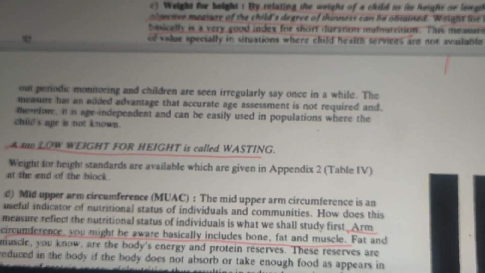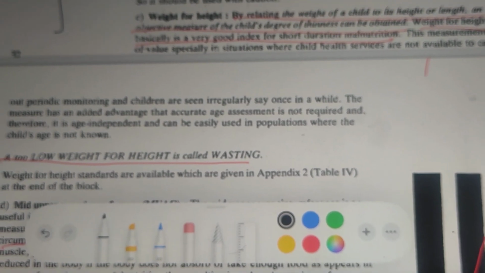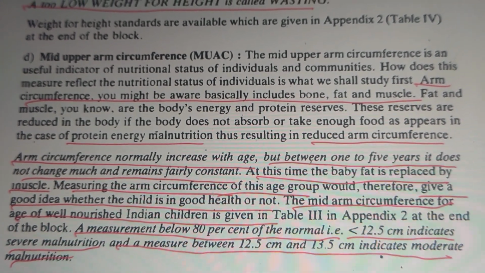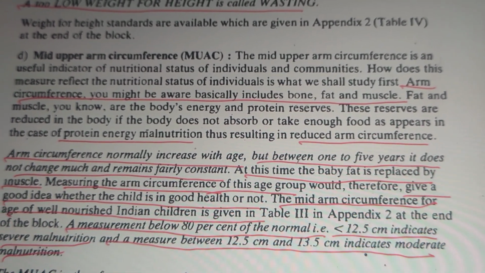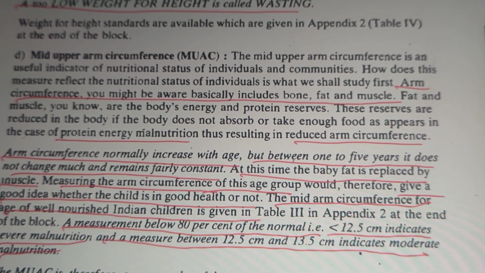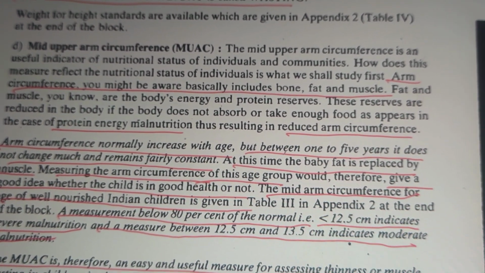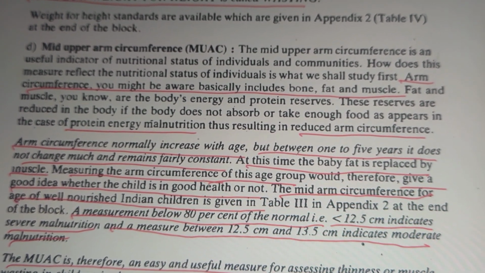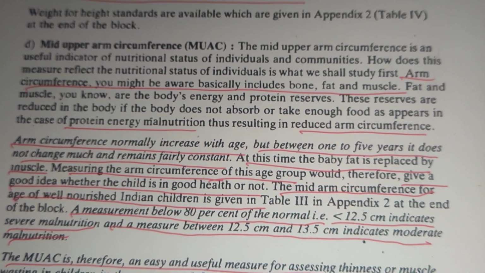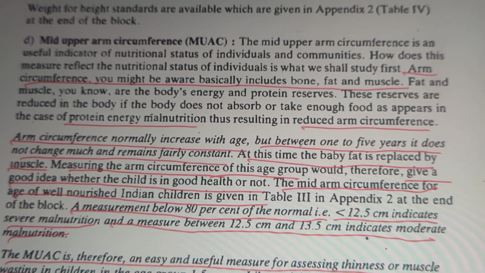And then let's move to mid-upper arm circumference, also called MUAC. The arm circumference, as you might be aware, includes bone, fat and muscle. So if there is a reduction in that, you will understand whether the child has protein energy malnutrition.